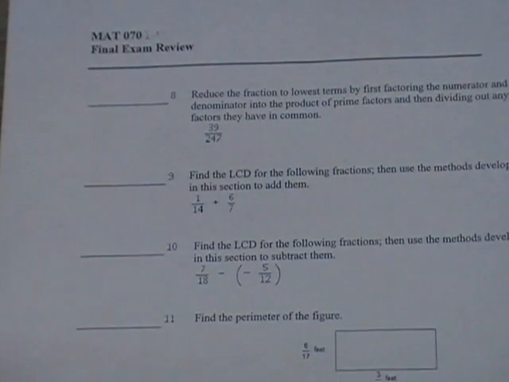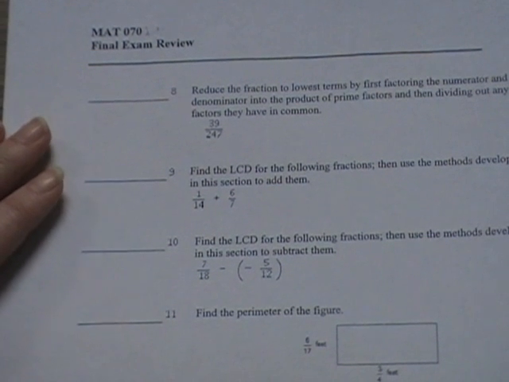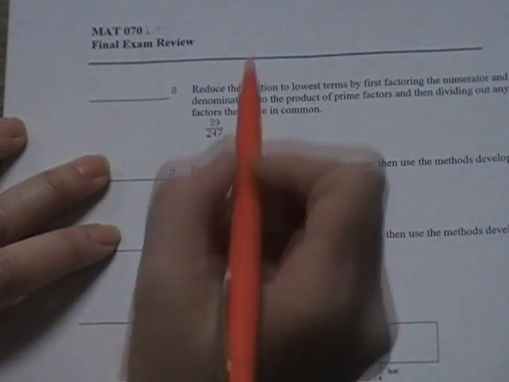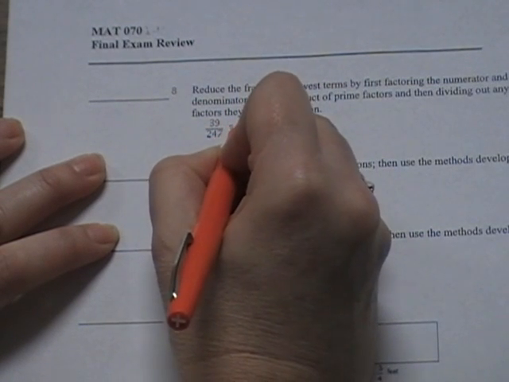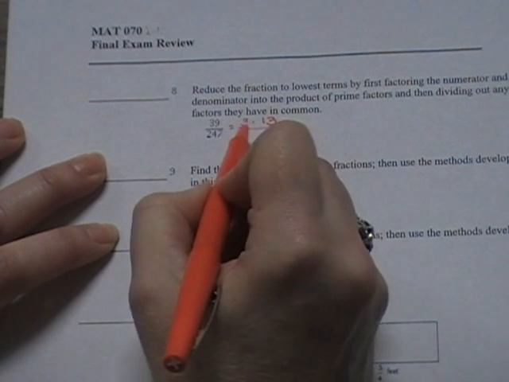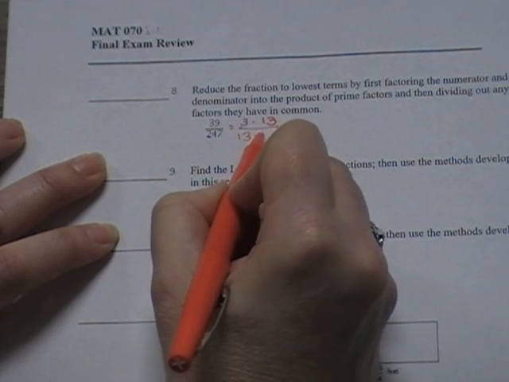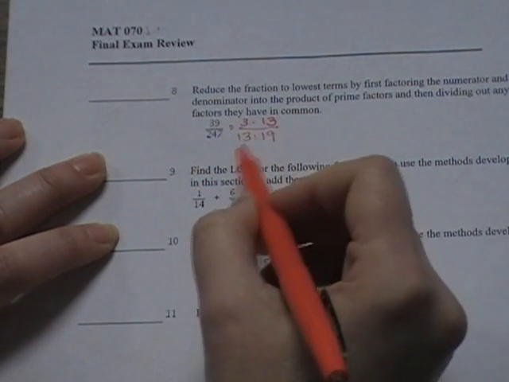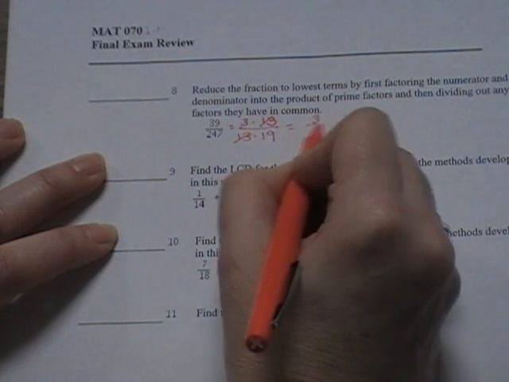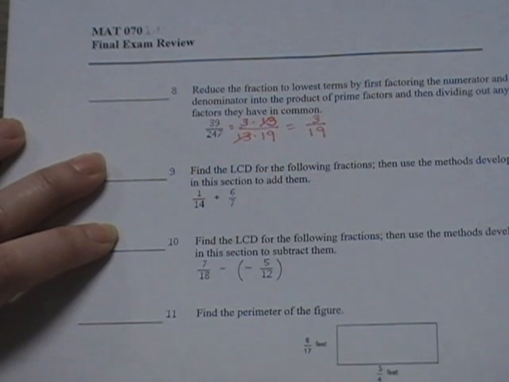Number 8 asks us to reduce the fraction to lowest terms by first factoring the numerator and the denominator into products of primes, and then dividing out any factors that they have in common. 39 is 3 times 13. 247 is 13 times 19. The factor that they have in common is 13. It reduces to 3 over 19.